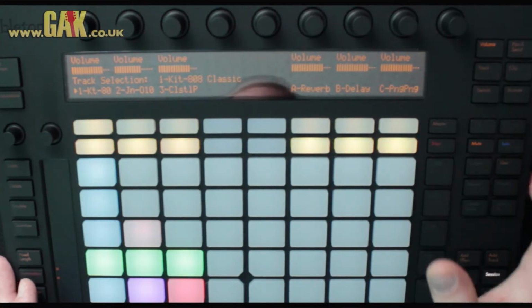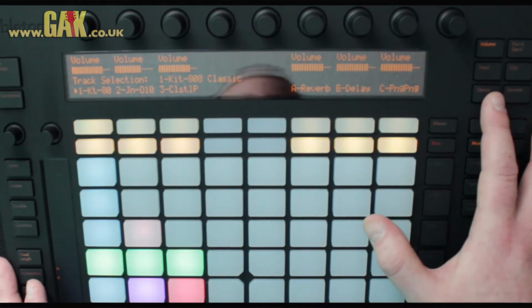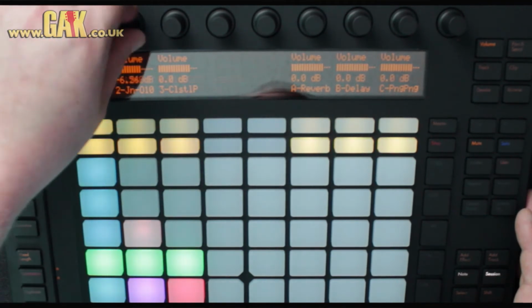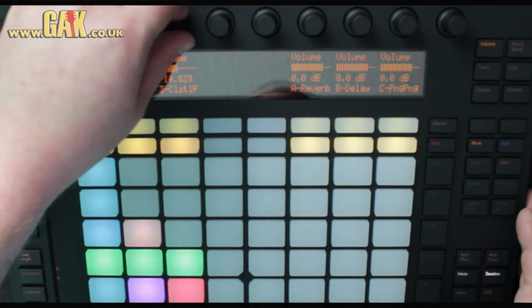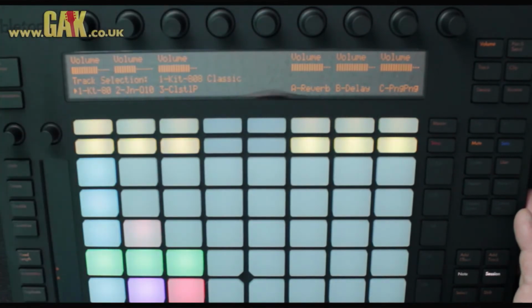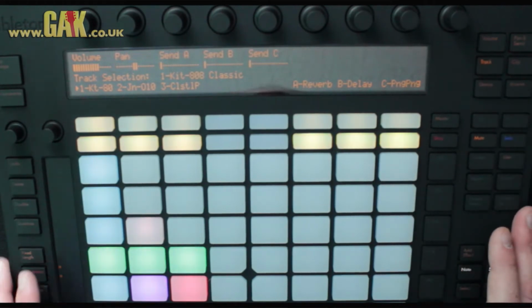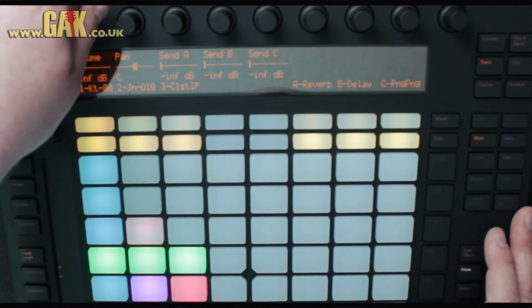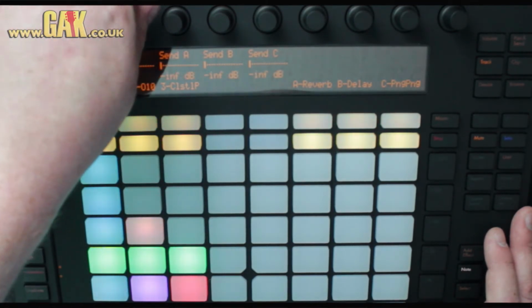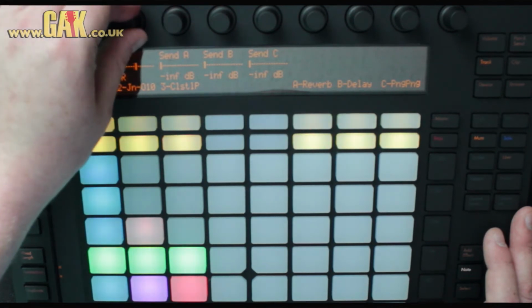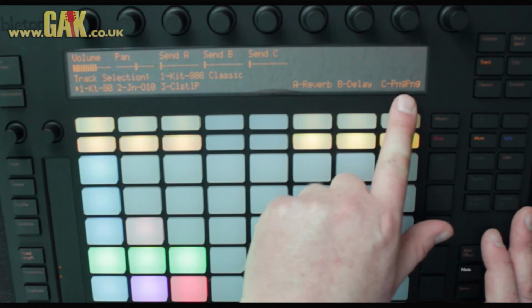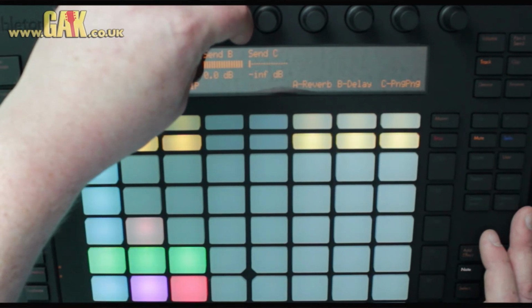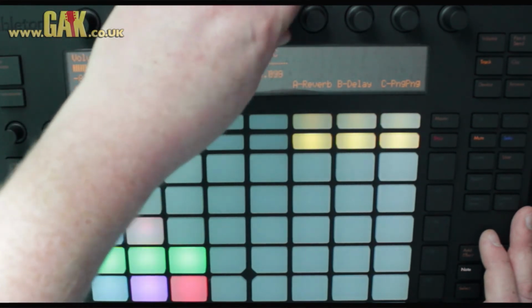What we can do is actually go into each individual sound itself. You can see that we've got volume controls for the drums, for the bass, and for our chords. If we go into the track button here, we can now select individual tracks and then have full control. So we've got the volume for our drums here, we've got our panning, and we've got access to the 3 send effects I've got over here as well. On the first one we've got some reverb, we've got some delay, and then a ping pong delay.